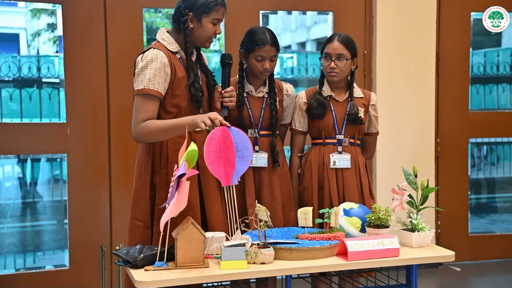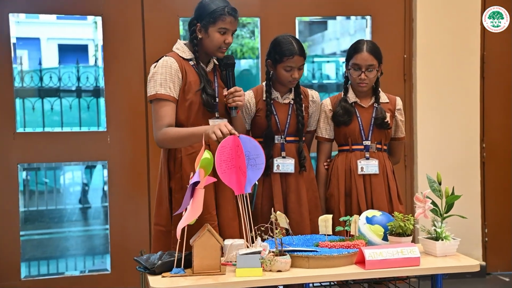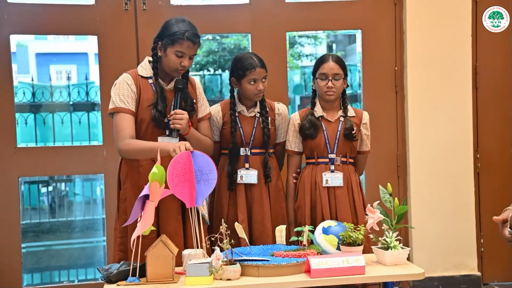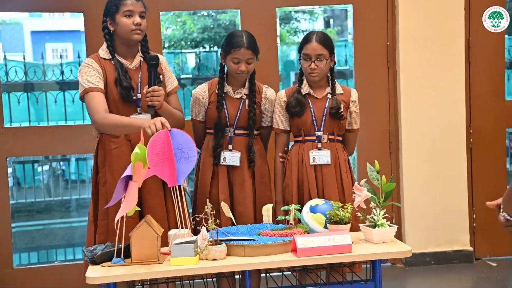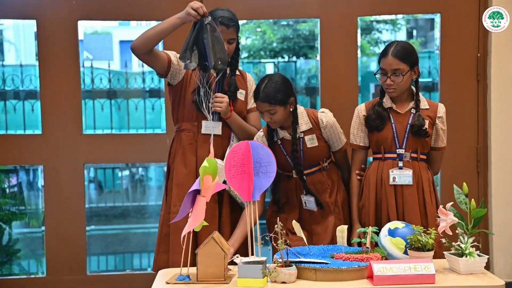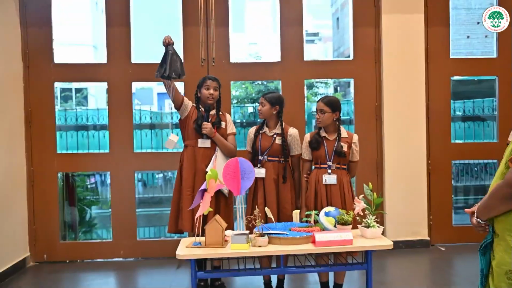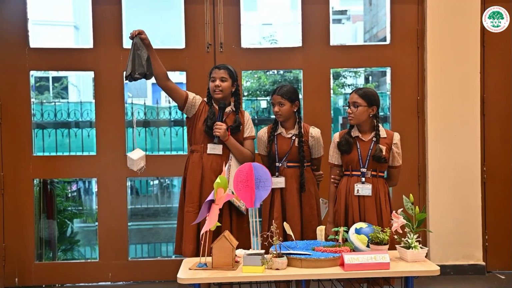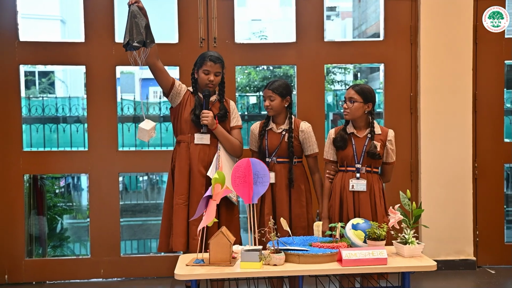Now we see a lot of plants. These plants grow because of the process of photosynthesis. Let's see how the plant is flying.